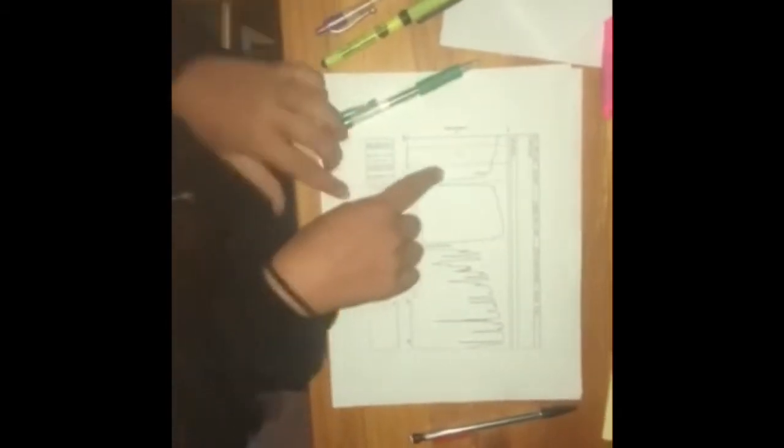Okay, so we start with zone 1, which is right in this area, and we have no dips below 50, so we're going to ignore that region. There's no indication of any signals in that region. So then we'll go to zone 2, which is right here, and we have some dipping here.